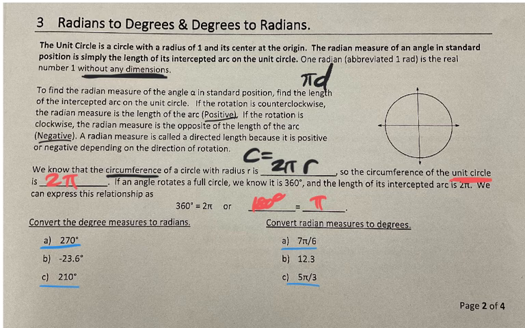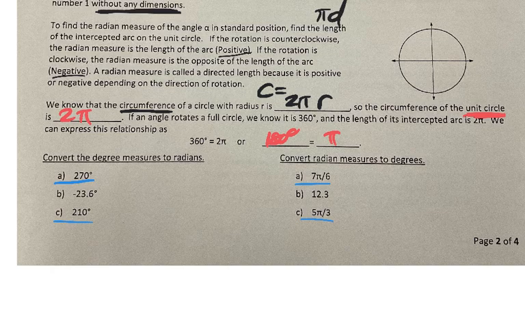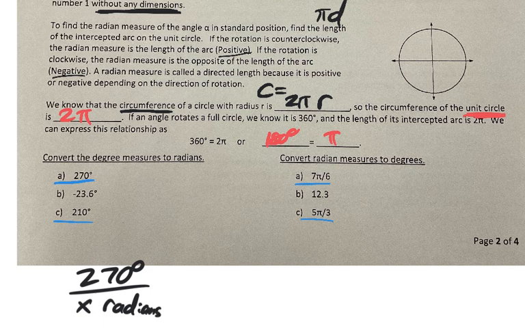Okay. So here's how we do a conversion. 270 degrees. I want to know what that is in radians. So I'm going to say 270 degrees over x radians is equal to, and then what's the ratio that I do know? I do know there are 180 degrees in pi radians.